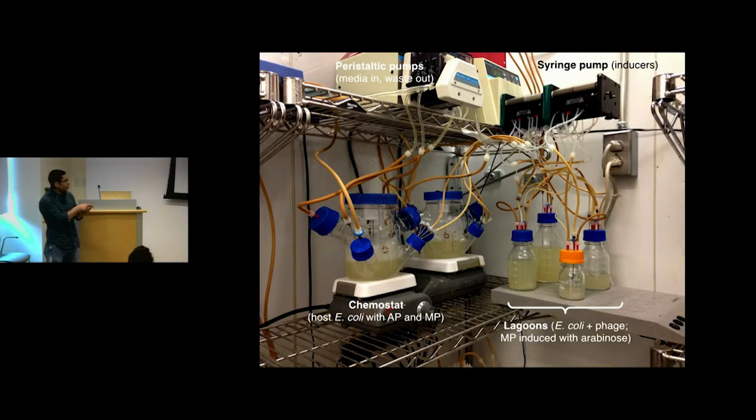And these cells are then flowed, everything regulated using peristaltic pumps, into these lagoons. So this is where the actual evolutions are happening. This is a combination of media and cells that we've seeded with the bacteriophage and also induced the mutagenesis plasmid, in this case with the arabinose.